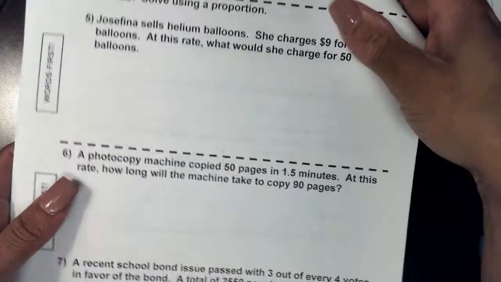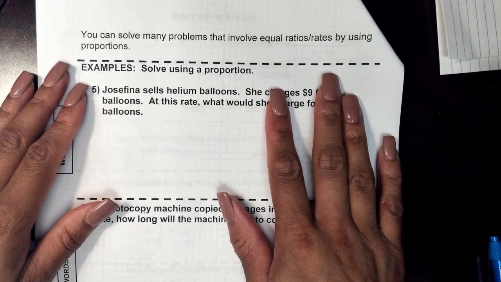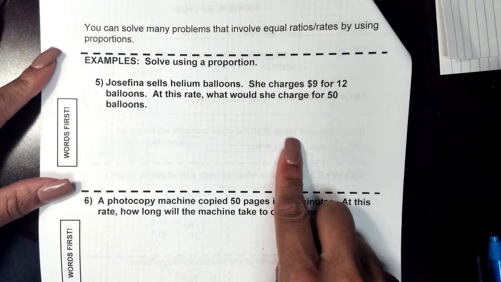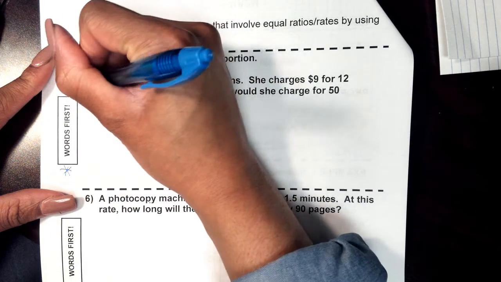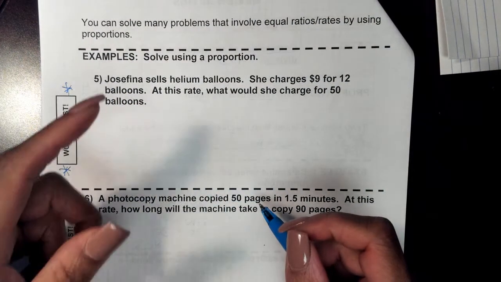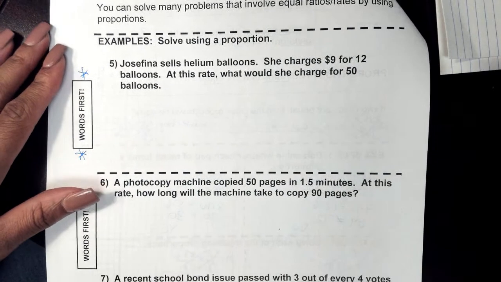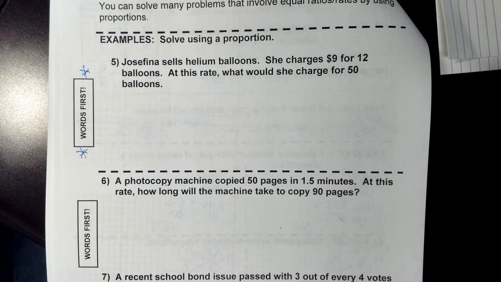So now on the other side, I have word problems. So you can solve many problems that involve equal ratios or rates by using proportions. So number 5, 6, and 7 are word problems. And note, try to label the words first. Try to get your proportion of the words before you start adding in numbers. So number 5 says, Josephina sells helium balloons. So she charges $9 for 12 balloons. At this rate, what would she charge for 50 balloons?